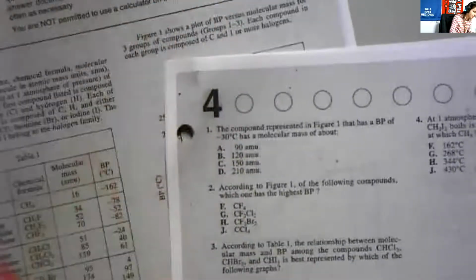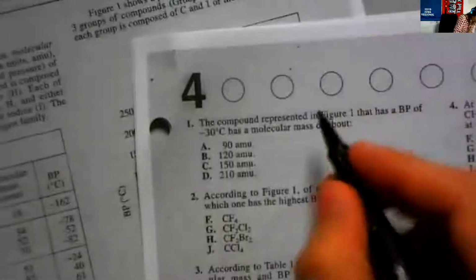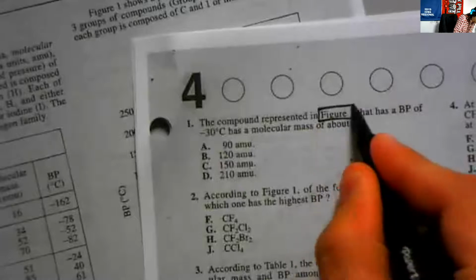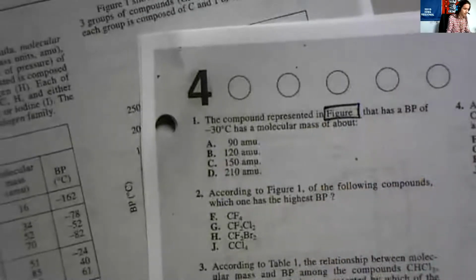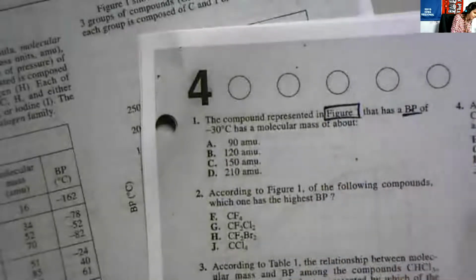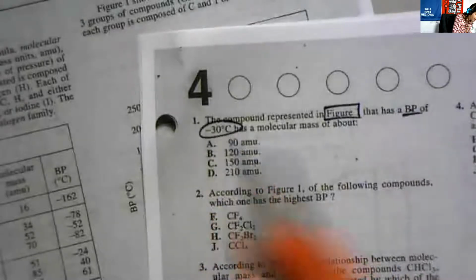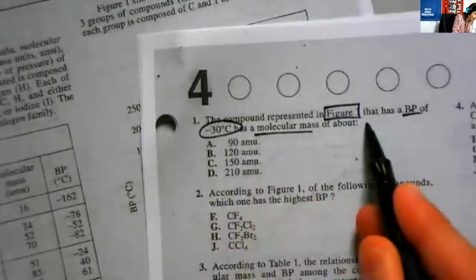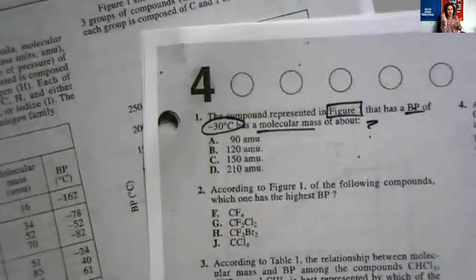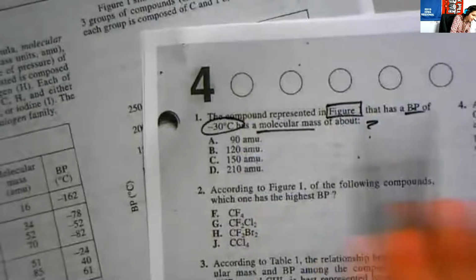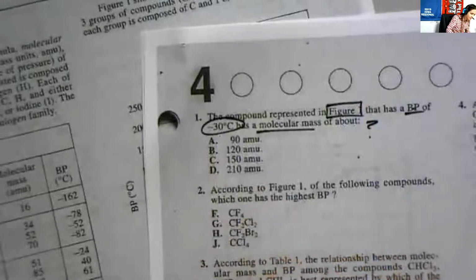So number one, the compound represented in figure 1, you've got to just put a box around it. You always need to know where you're looking. Has a BP of -30 and a molecular mass of about what? Remember, they're not going to have a question mark about half the time on these questions. Some of the time they're going to just give you a run-on sort of sentence, and you fill in the end of the sentence. It's got a blank there. So figure 1, if it is BP -30, what's the molecular mass?